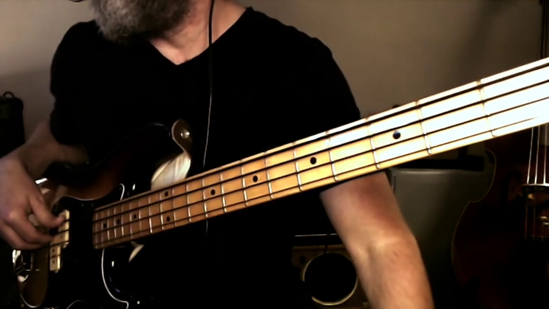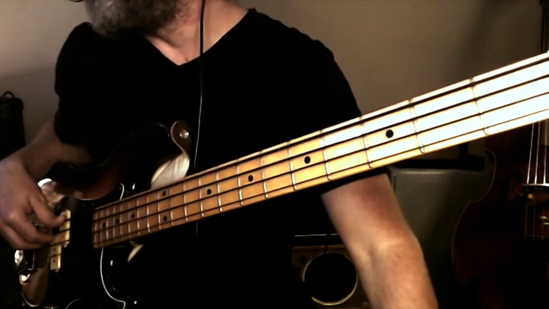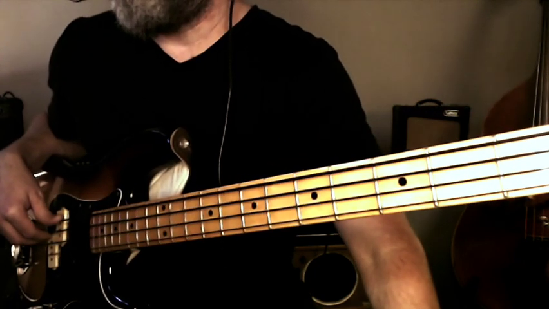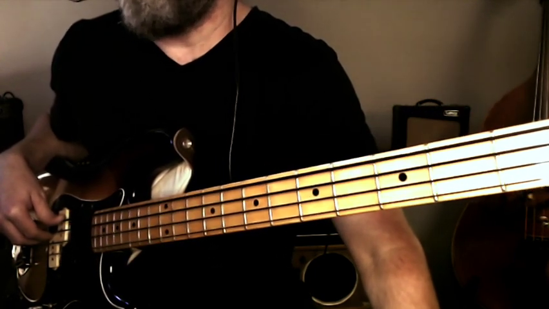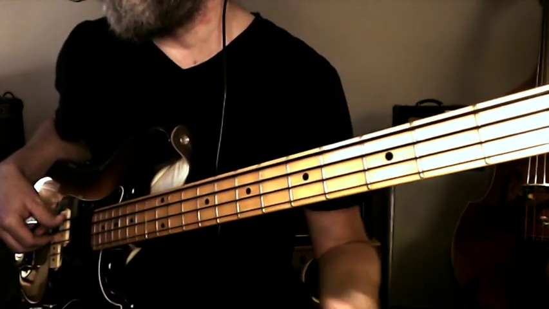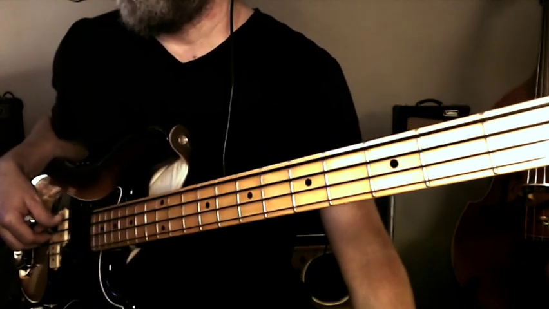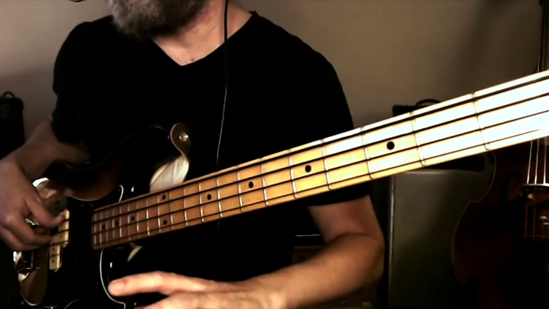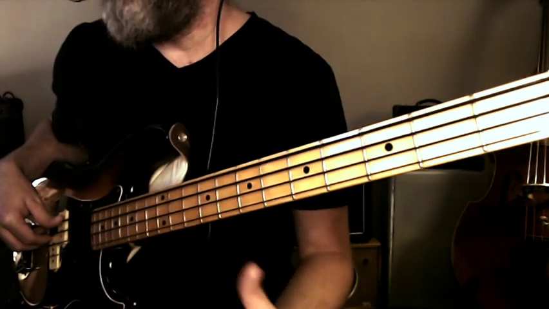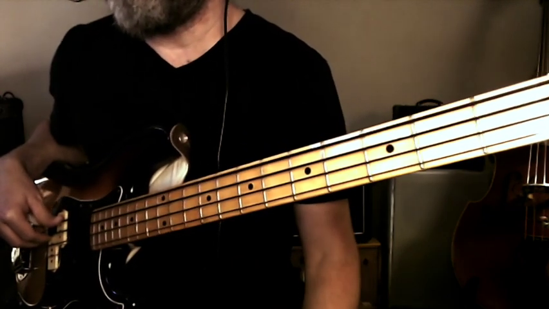So, homework exercise number 2. Take all those ideas, the diatonic ascending and descending, the chromatic ascending and descending, and mix them up. Try playing around with different variations.